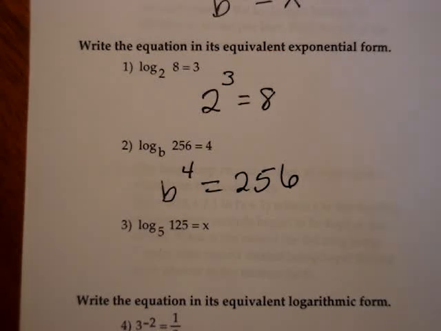The exponent is 4, so b to the fourth is equal to 256. And now if you just did some guessing and checking, you could figure out what b was, probably with just a few guesses. Or you could take the fourth root of both sides and solve this equation to figure out what b is. I'll let you guys do that.